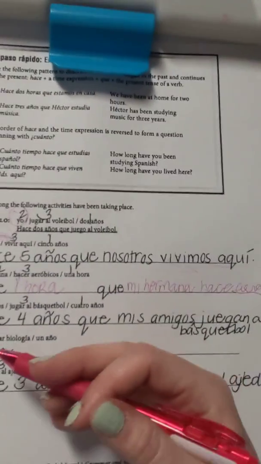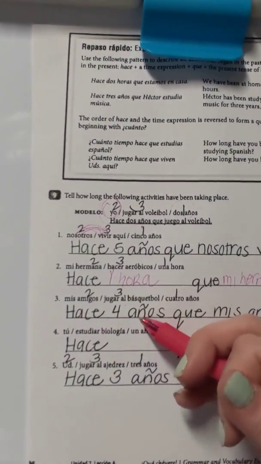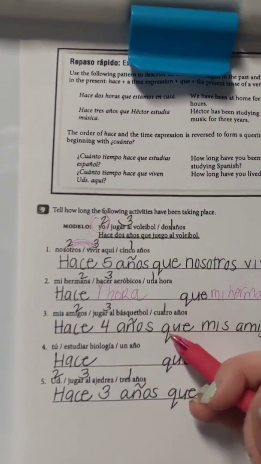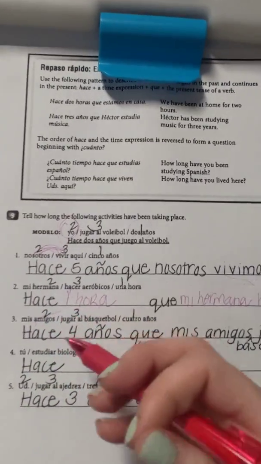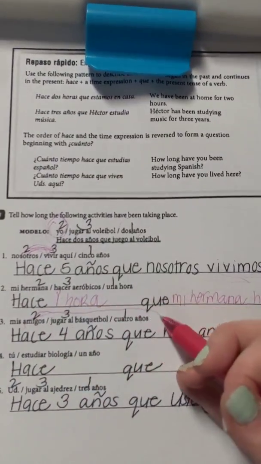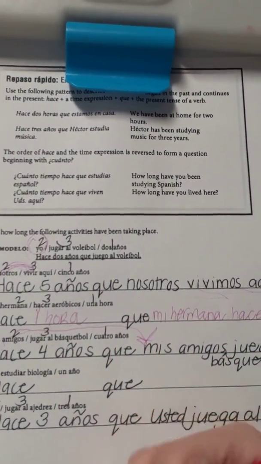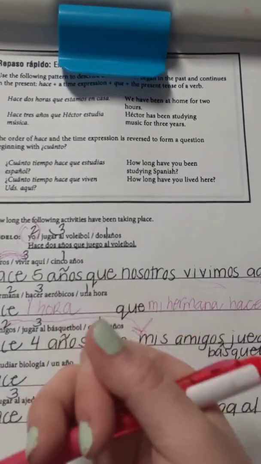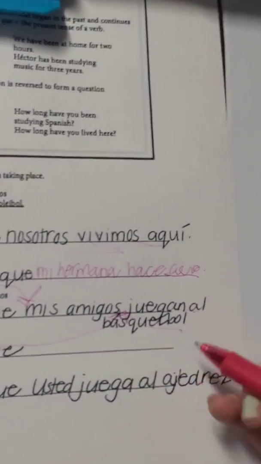If we take a look at my next example, hace has to be here. And then I've got my time expression. And then we have que. And then I'm going to bring my subject, like who's done what in this time frame, here. And then this is the part where you're stirring in your chocolate chips, so to speak. You need to conjugate jugar basketball, okay? So it would be juegan al basketball.